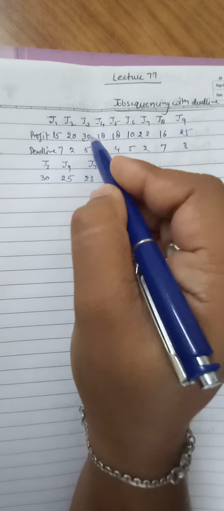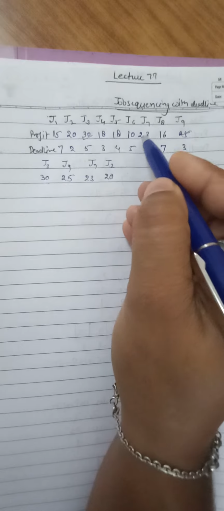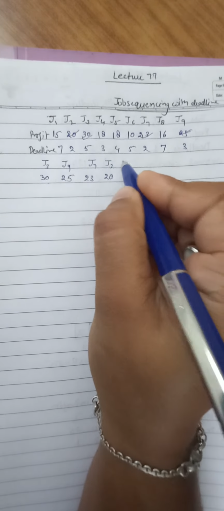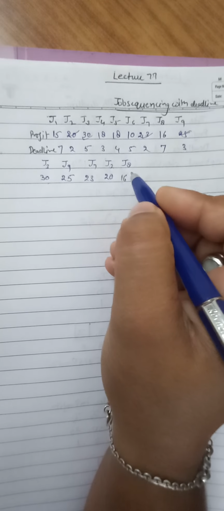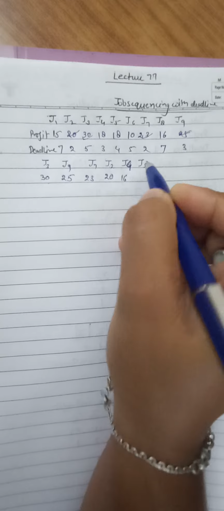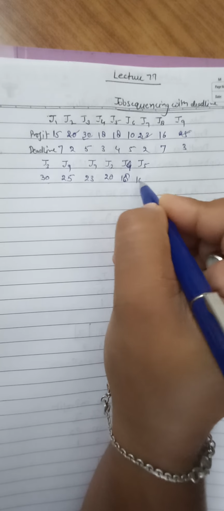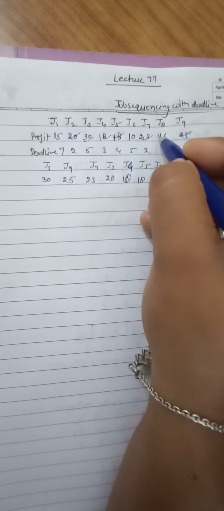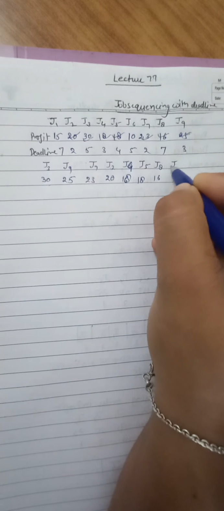So 30, 25, 23, 20, then before 16 the 18s will come, J4, J5, 18, then J8, 16, then J1, 15.